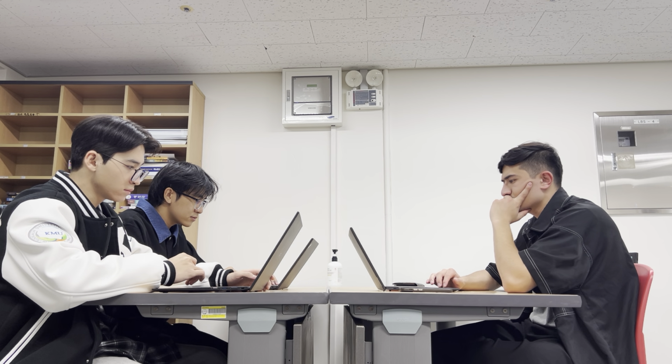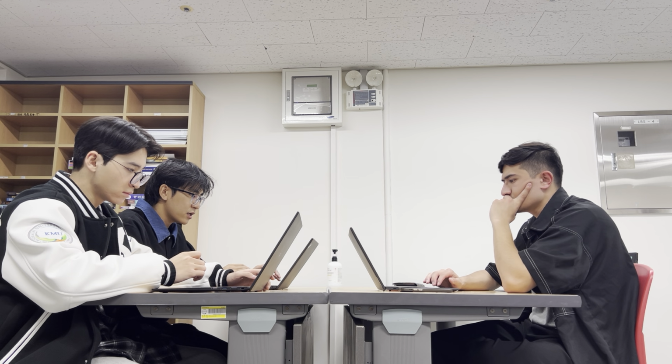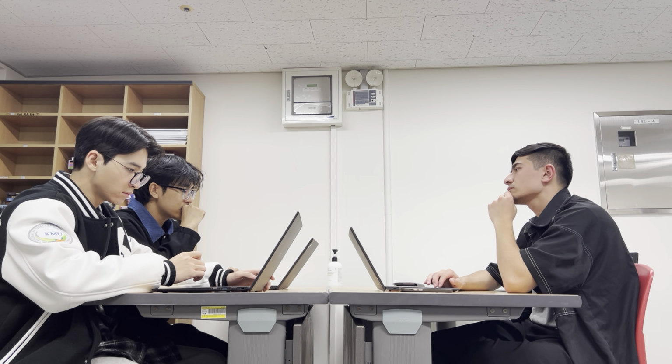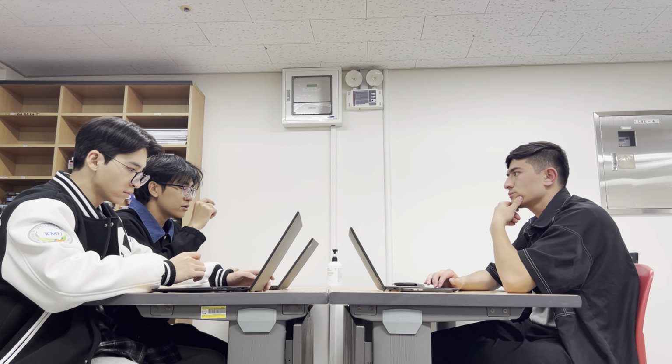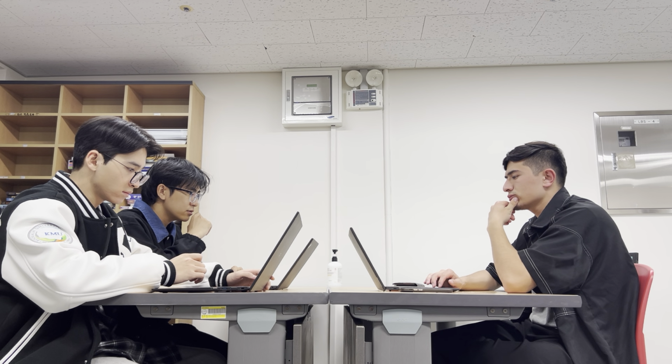Also, the name of the constructor must be the same name as the name of the class. That's important. If your class name is Car, your constructor name must be Car.